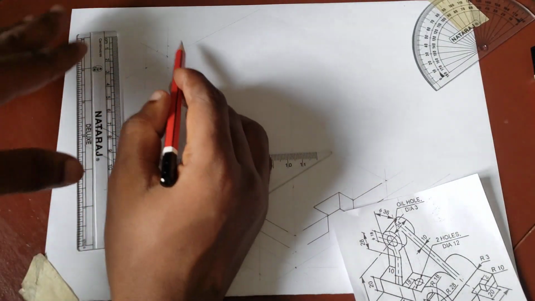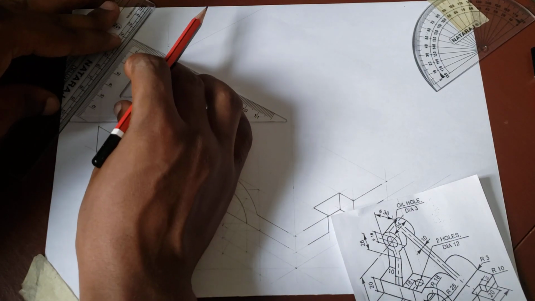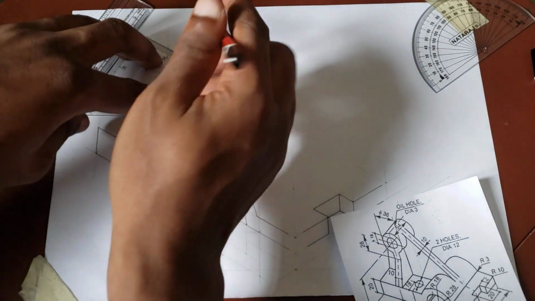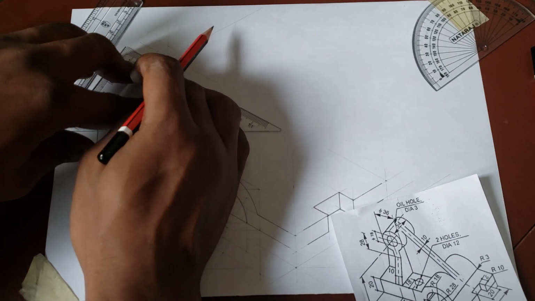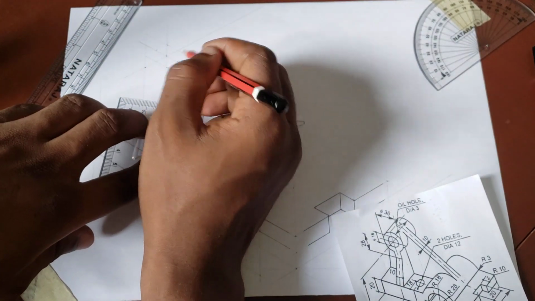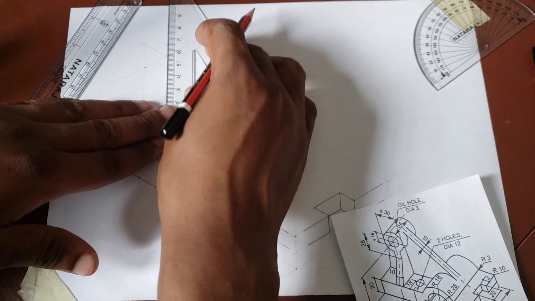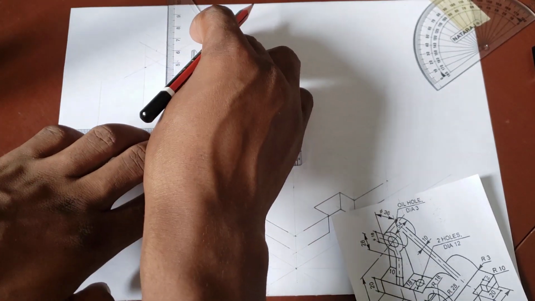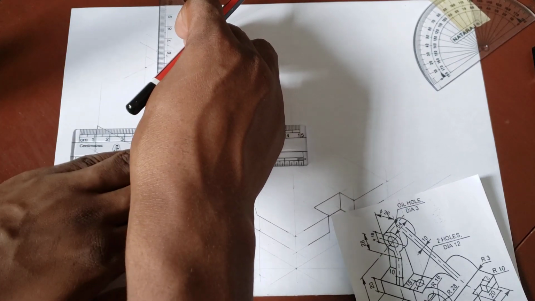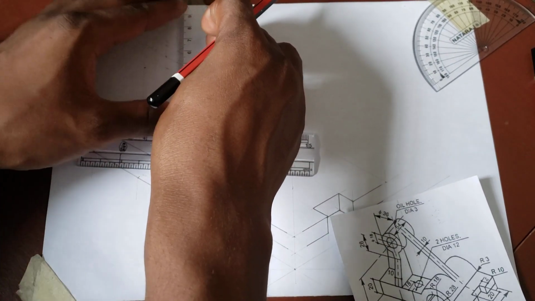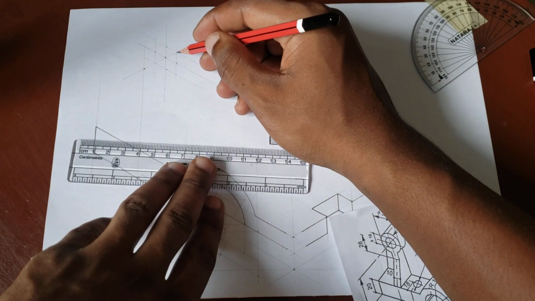Okay, now from these points here we need to draw a line which will be parallel to this line. Okay, then from these points we need to draw a line which will be parallel to all vertical lines. Okay, now that is our box, which is from this corner point to this corner point, to this corner, to this corner.